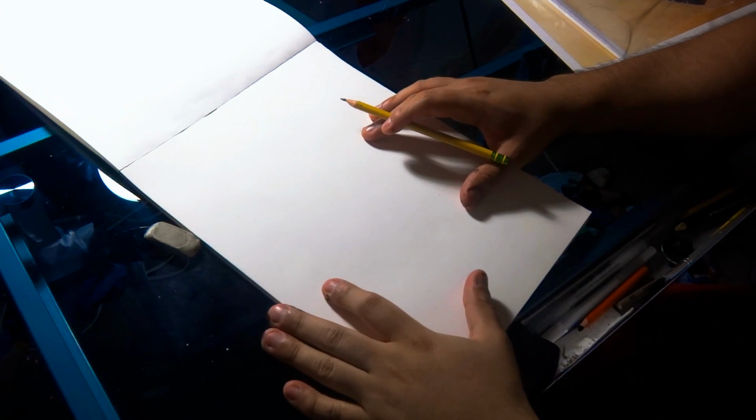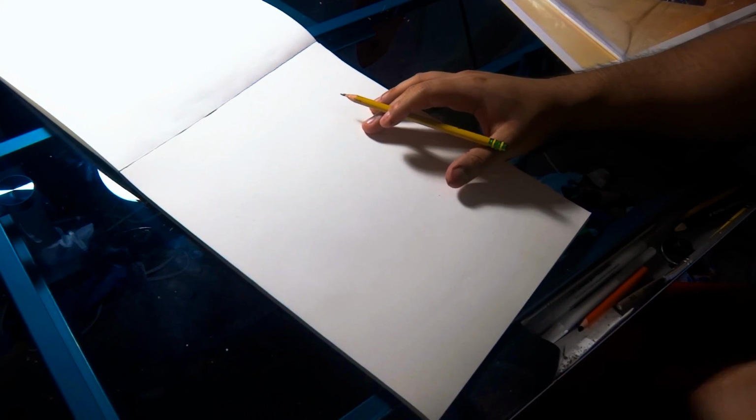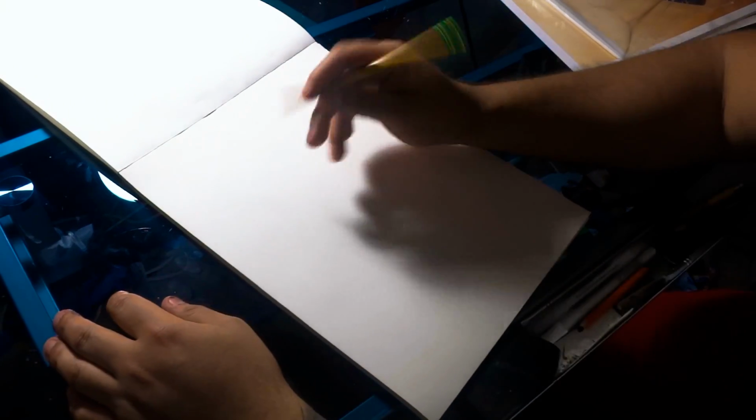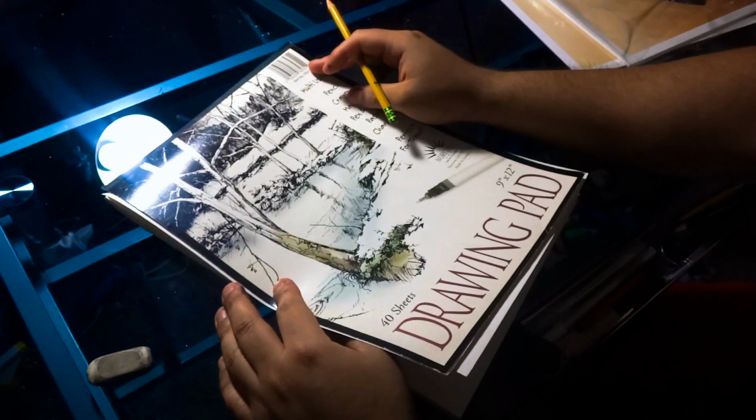I know a lot of you guys have had this question or have been confused on how to draw realistic hair, and today I'm actually going to show you guys how I draw realistic hair and hair strands. So what I'm drawing on is a drawing pad. I don't really use this anymore, I just found it lying around.